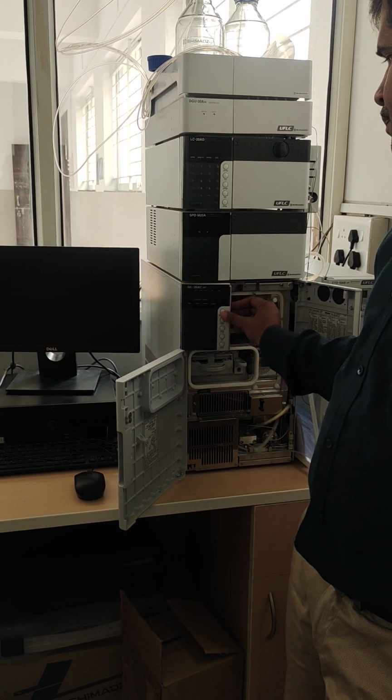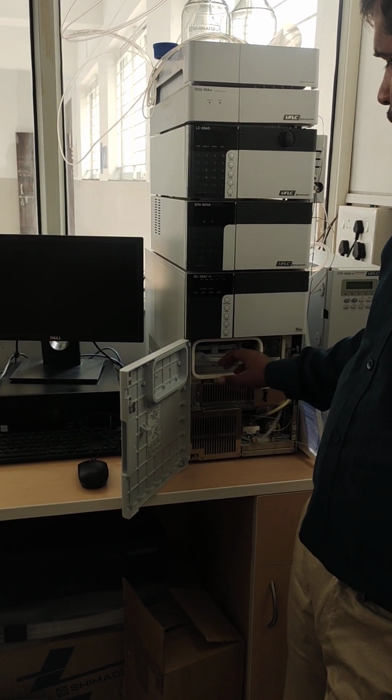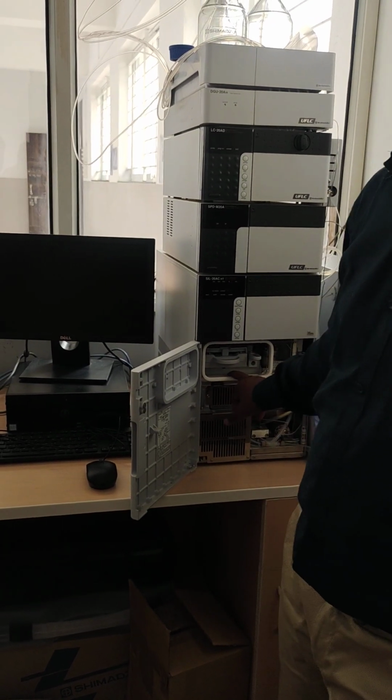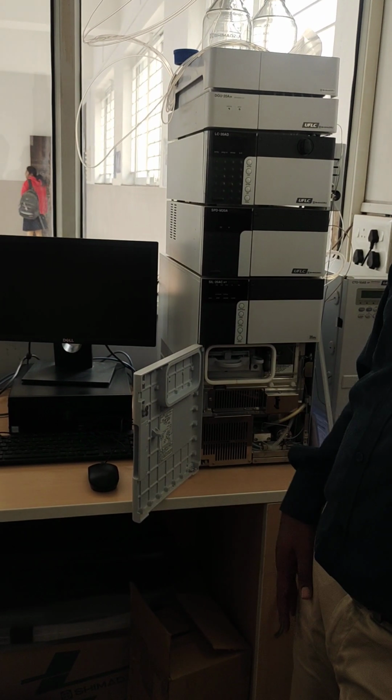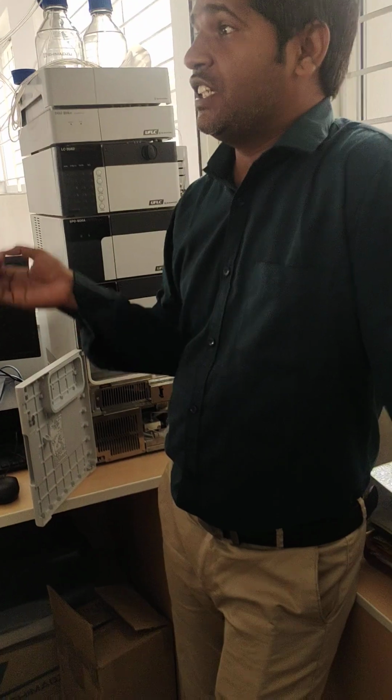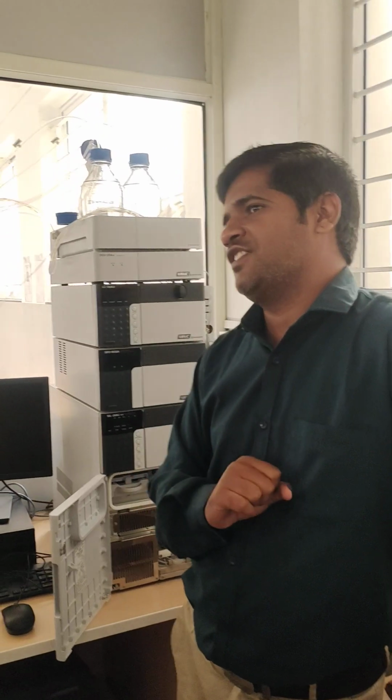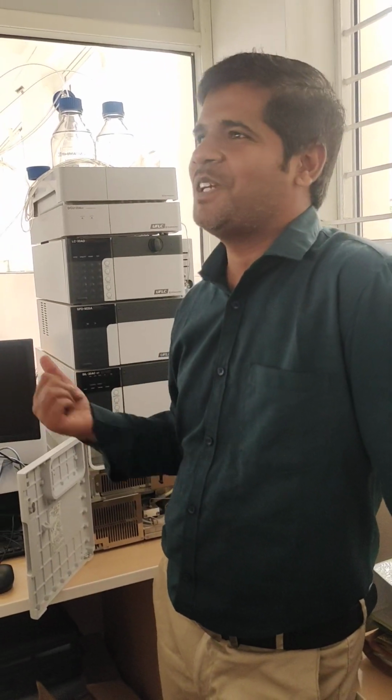Now we'll close this door, and we have the cooling mechanism here at the bottom of your sample set, because some samples may degrade at higher temperatures, like 40 or 45 degrees centigrade. Some samples like carmustine will degrade at 40 degrees centigrade because the melting point of carmustine is 5 degrees centigrade, isn't it? So how will you analyze if the normal temperature is available? The sample may degrade, and we are not getting a peak.